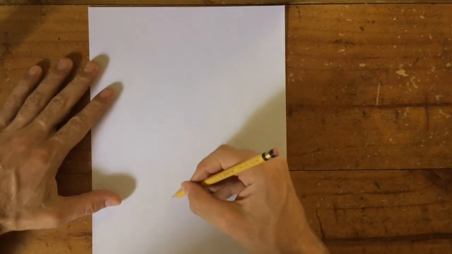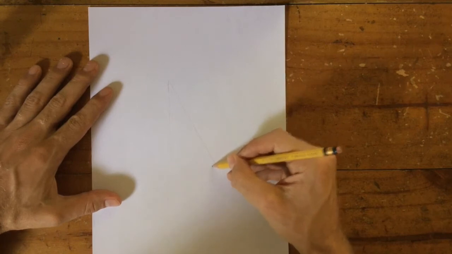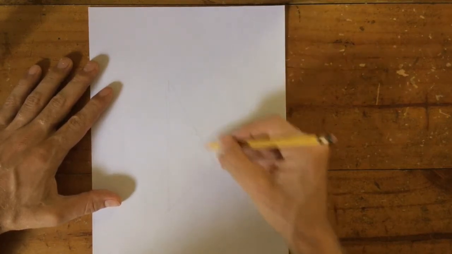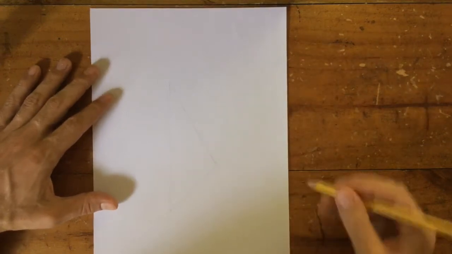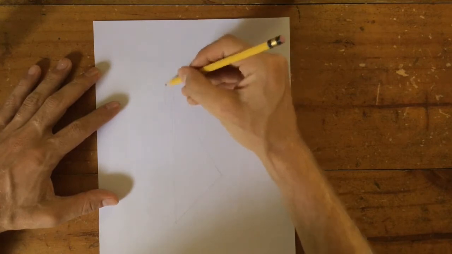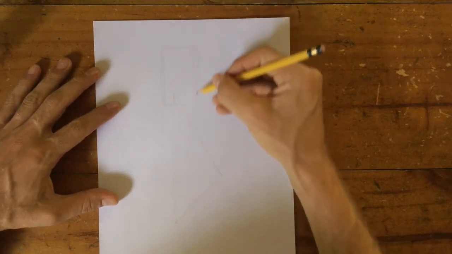Yeah, so you're going to put your shape quite big this time in the center. So I've got kind of a bit of a fat tummy here, and then the space where the head's going to go, I'm going to use that same kind of block head shape.